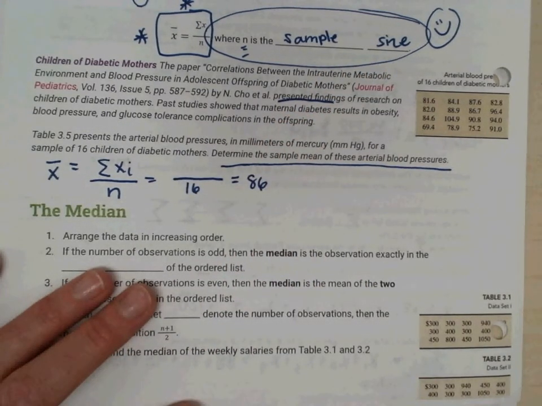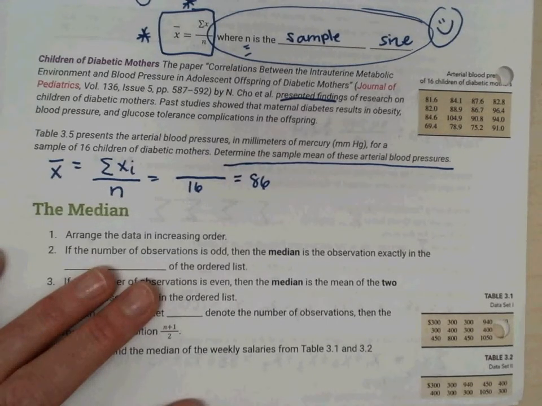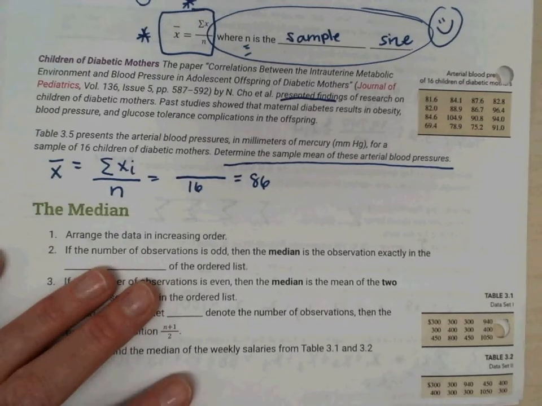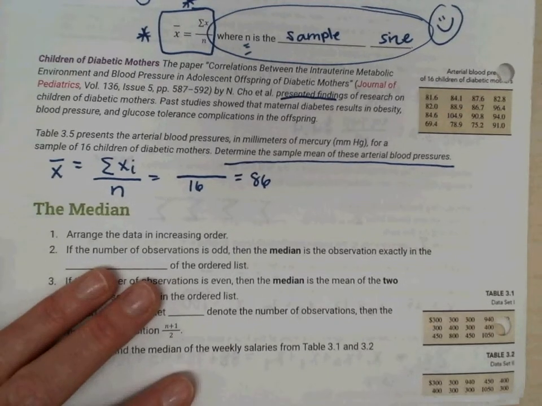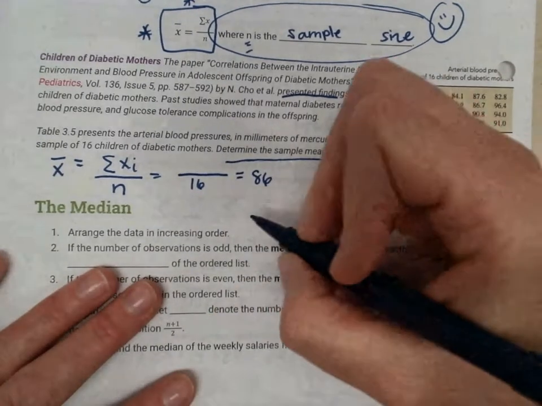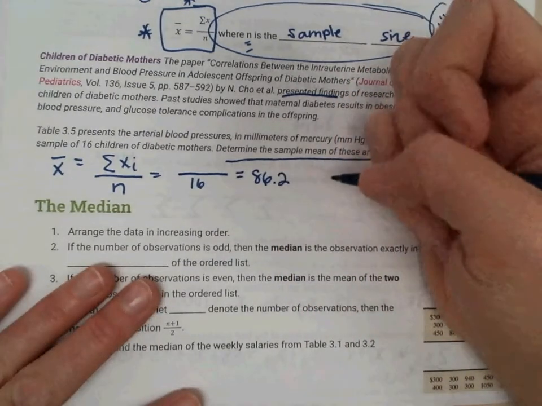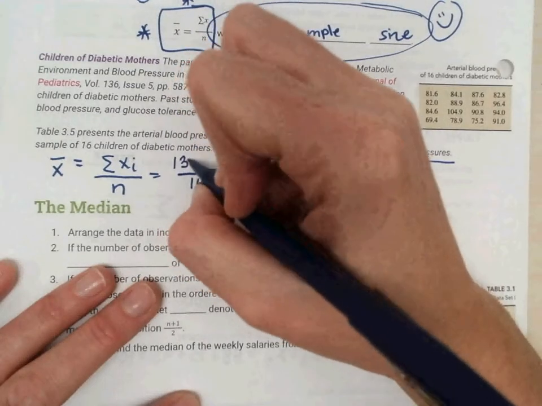86.40625. Okay, 86.406? Did anybody get something different? What did you get? 86.4. What did you get? 86.2, that's what I got. Okay. So we were close. So close. Well done. 86.2.